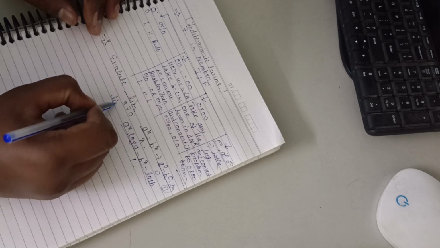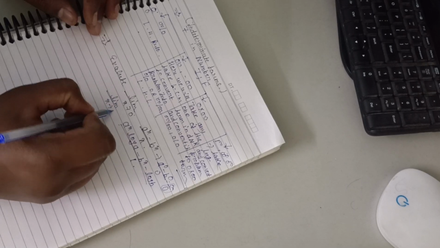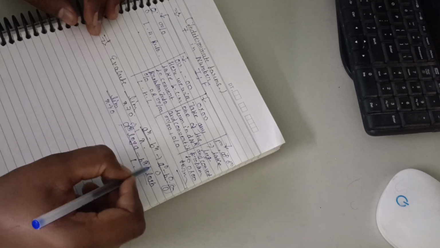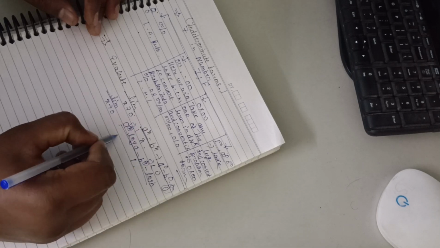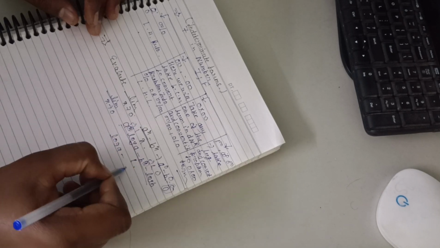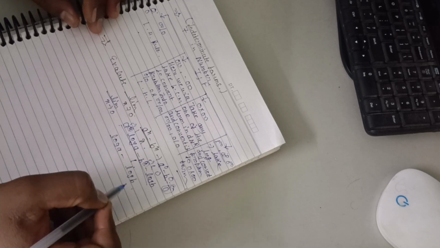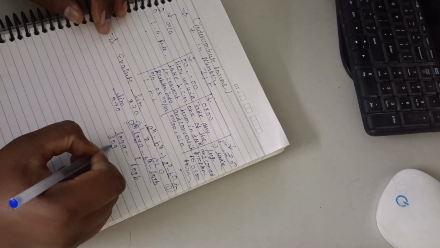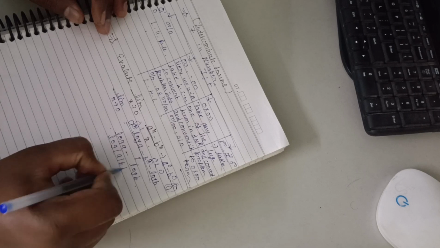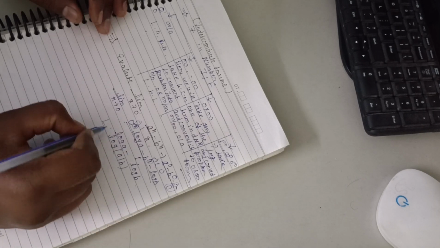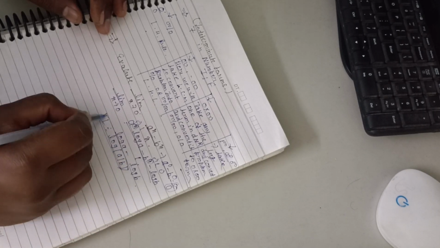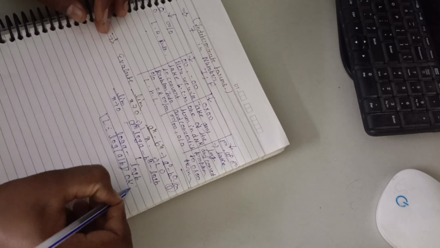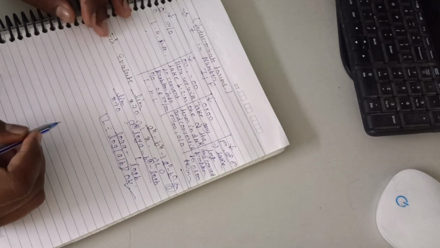So here limit x tends to 0, we'll put 0, this will be 1, this will be also 1, then log a minus log b means log of a upon b. Okay, so that is how we will solve this.